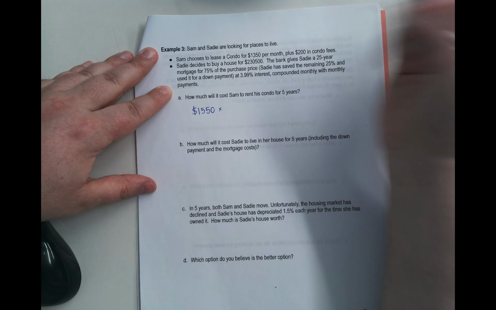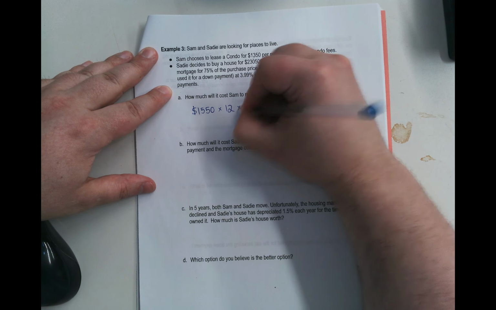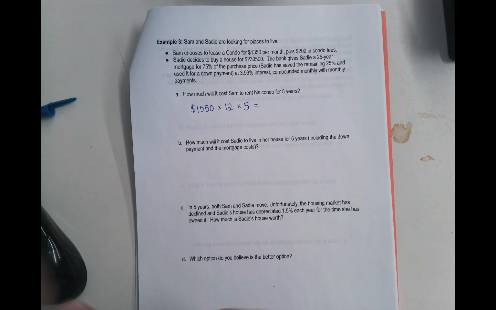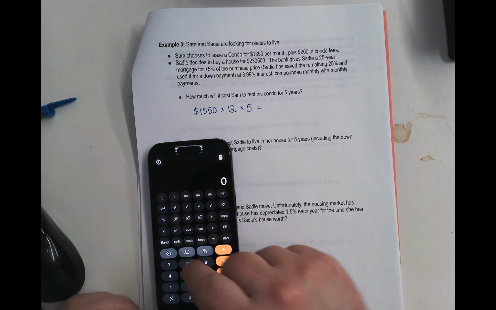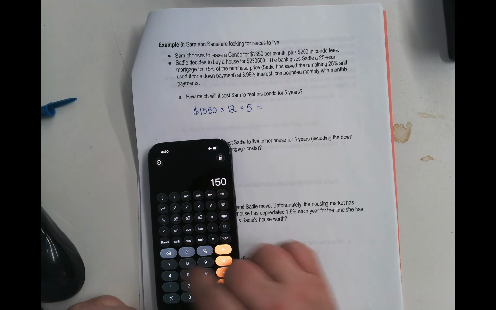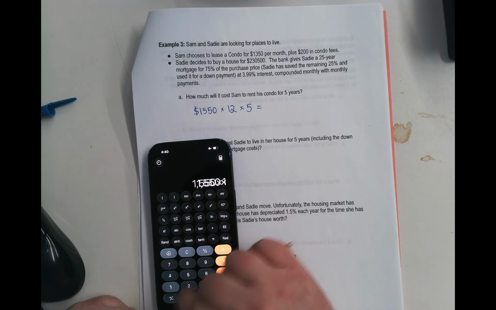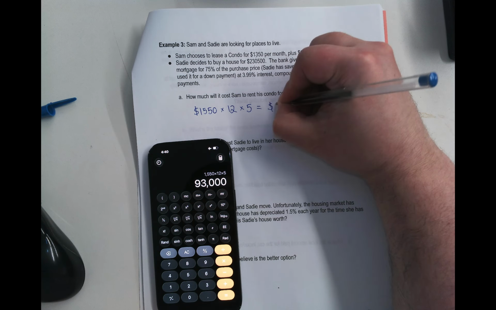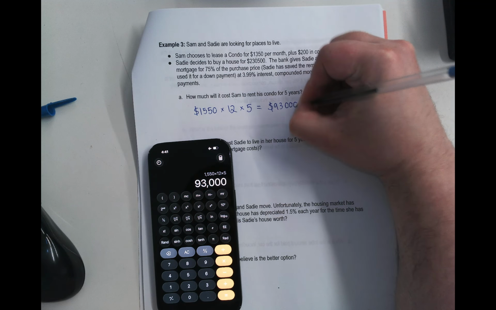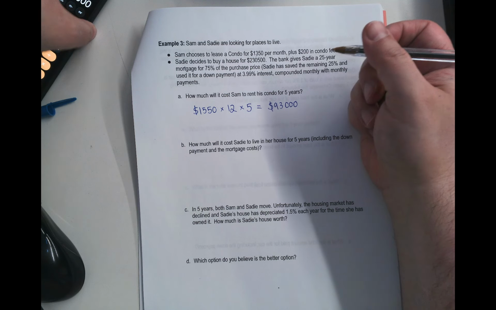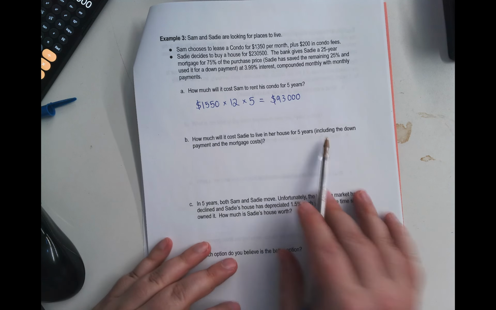There are 12 months in a year and there are 5 years. So multiply by 12, multiply by 5, or if you want to just multiply it by 60, you can also do that. So 1550 times 12 months times 5 years is $93,000. Very straightforward calculation.